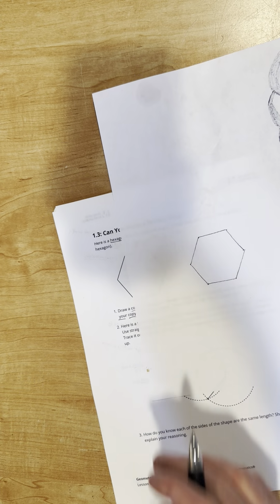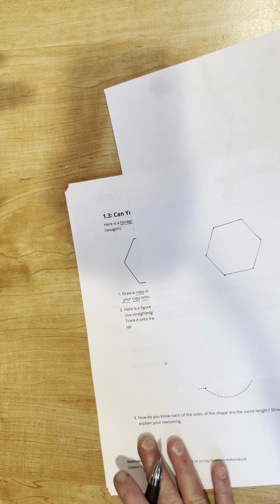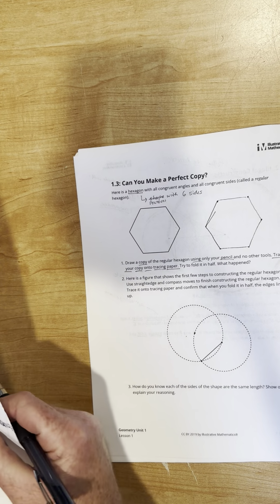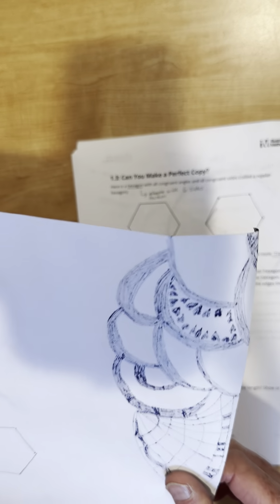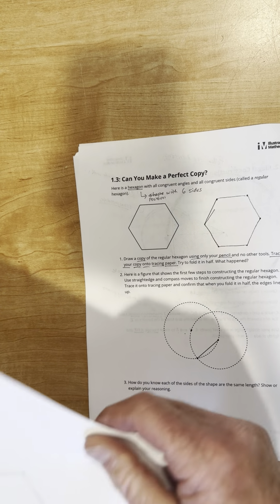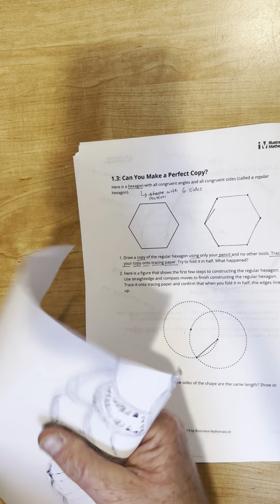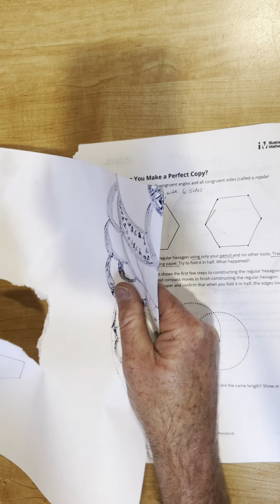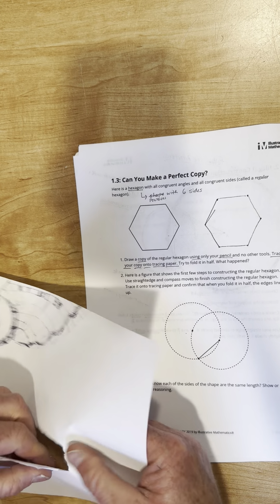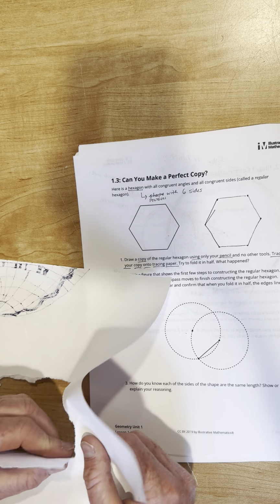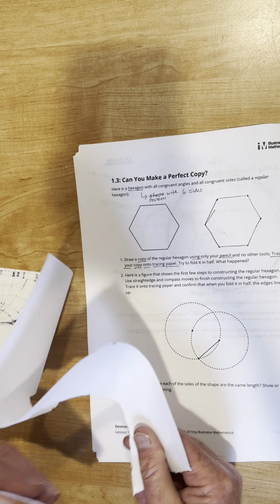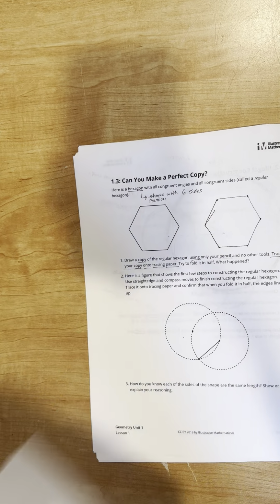Okay. Now, try to fold it in half. Okay. First of all, let me just rip this out. I can use it. Okay. My daughter's drawing. All right.